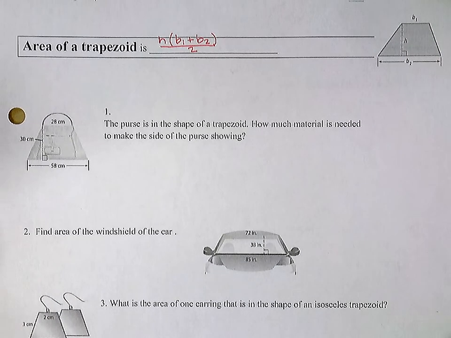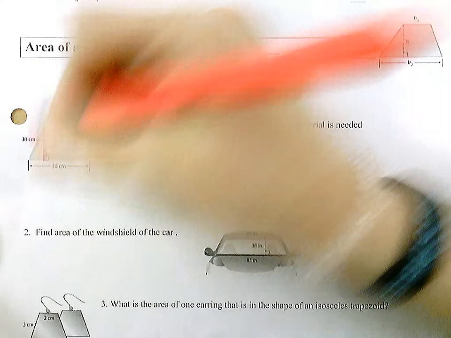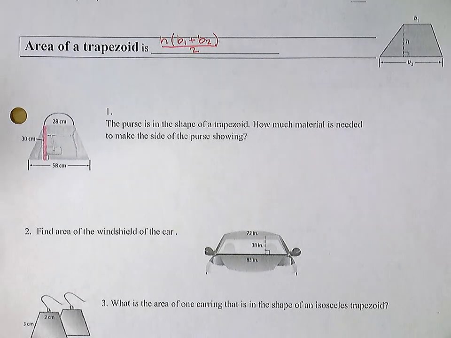Number 1, the purse is in the shape of a trapezoid. How much material is needed to make the side of the purse showing? Again, first step, locate your height. Your height is the perpendicular distance. That's this dashed line right here. The height is that perpendicular distance between your two bases.